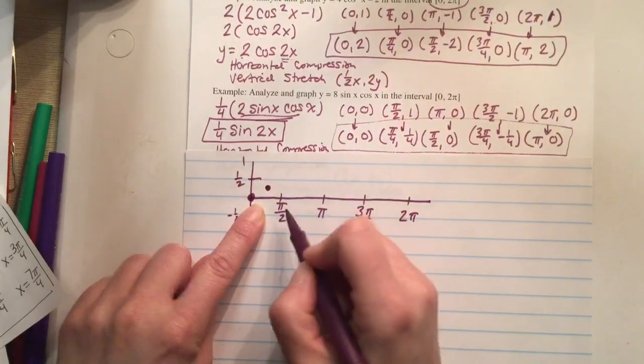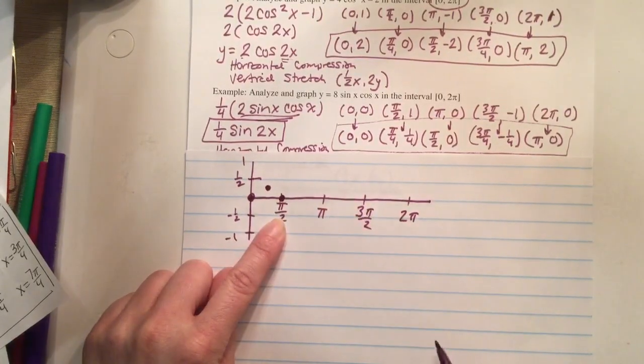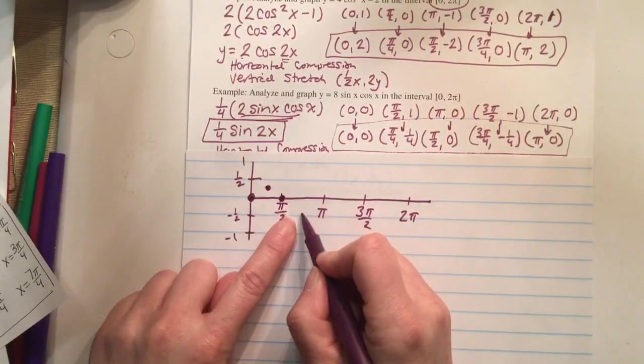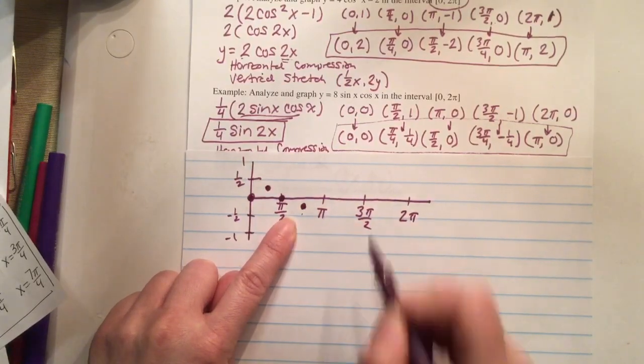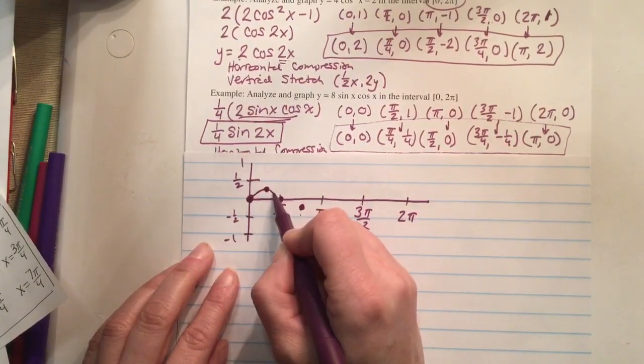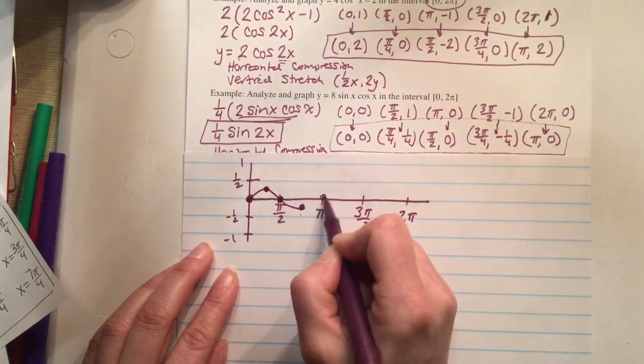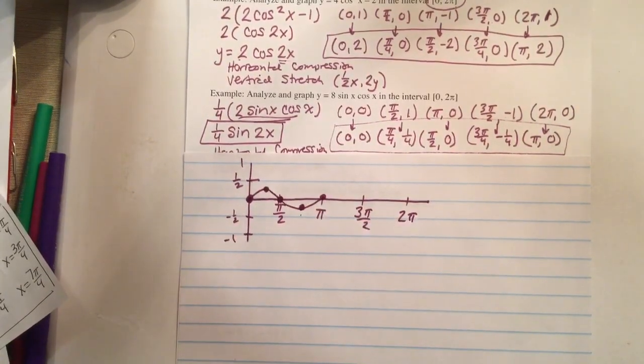Here we go. Pi over 2 is 0. 3 pi over 4 is in between these two. That's where you hit your negative. Look at this. It's not very high, not very low. Pi, we hit our intercept again.